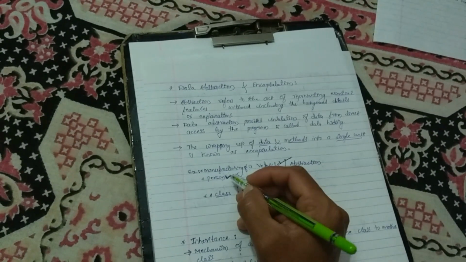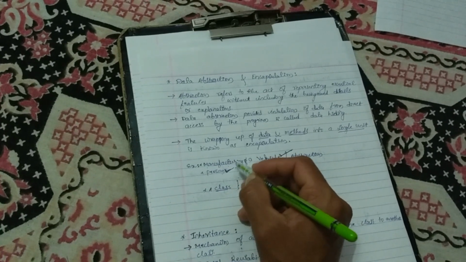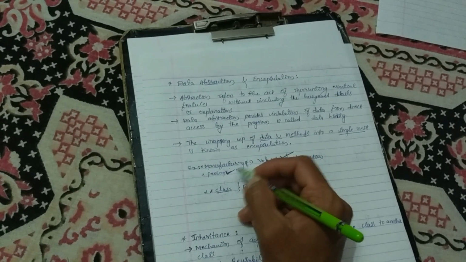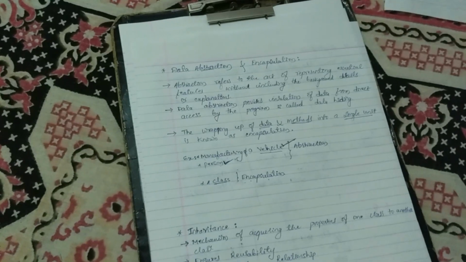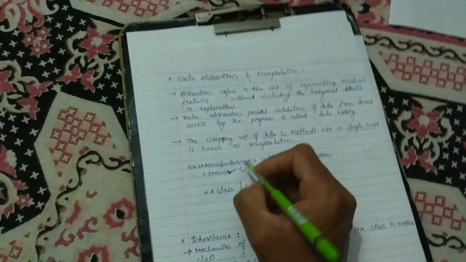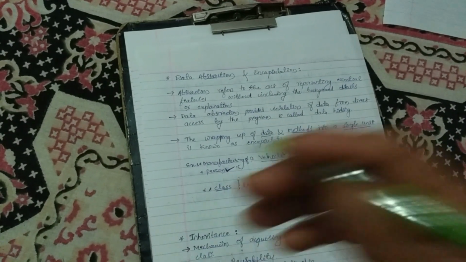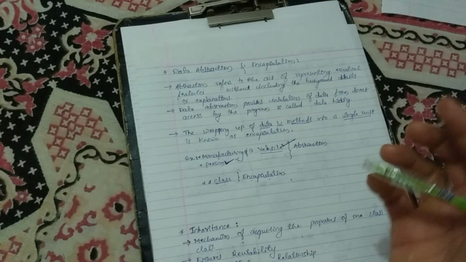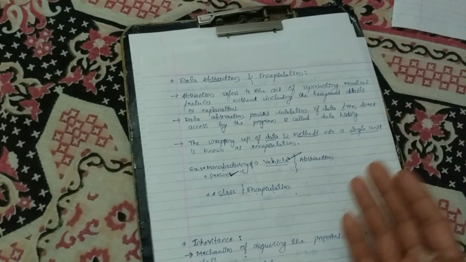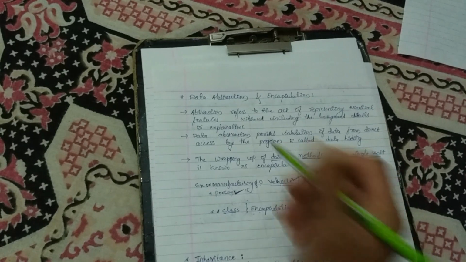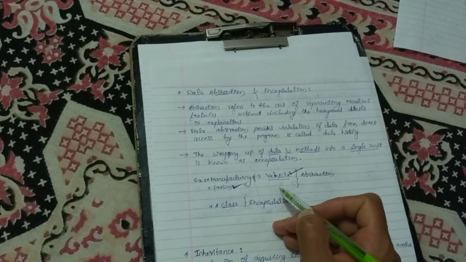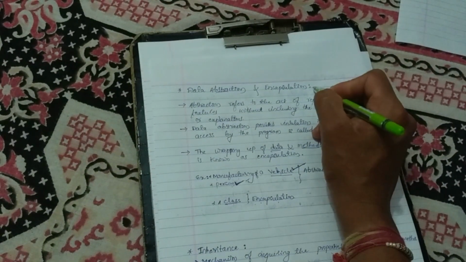When you come back home, you behave differently. Whenever you go outside for a party, again you behave differently. That is what data abstraction and encapsulation are.